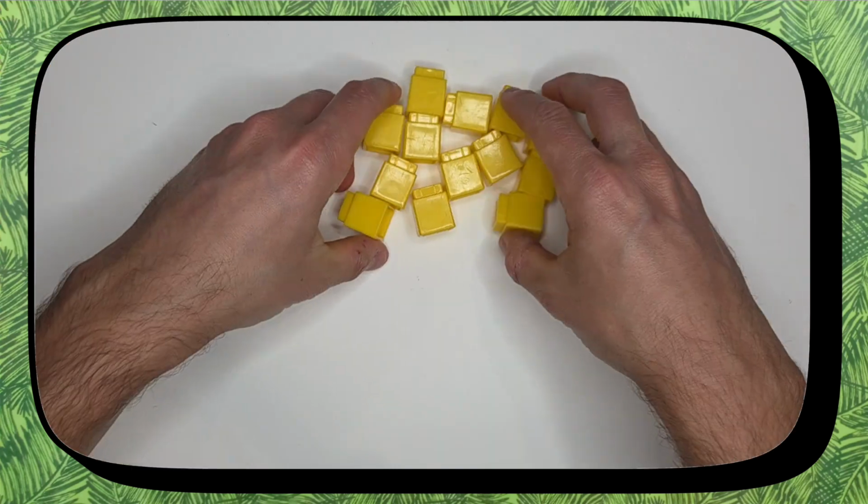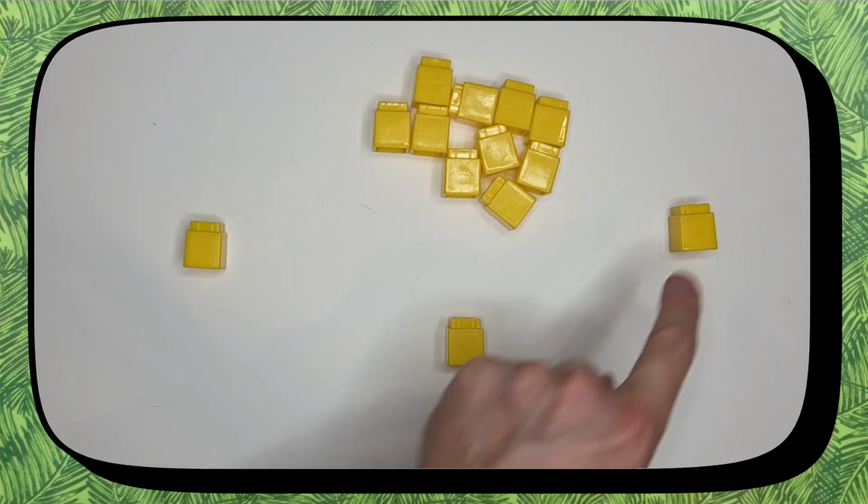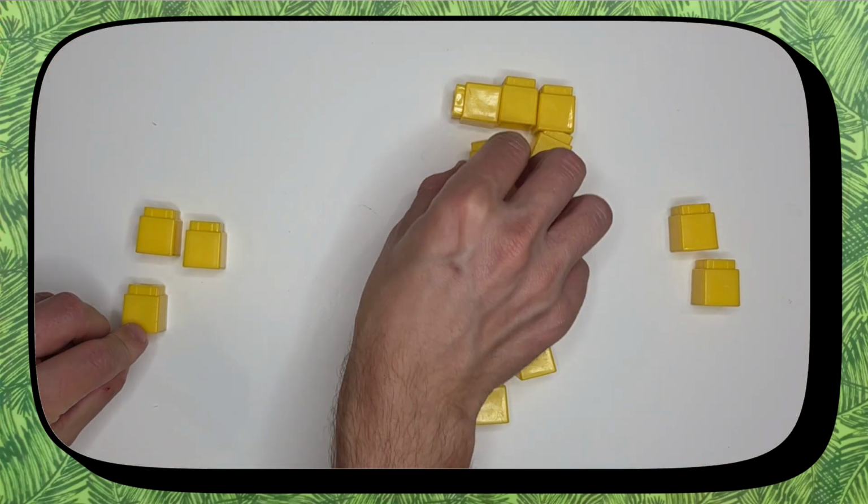Let's try making 3 equal groups with 13. Here are my 3 groups, and I'm making sure I keep the groups equal as I move my cubes.